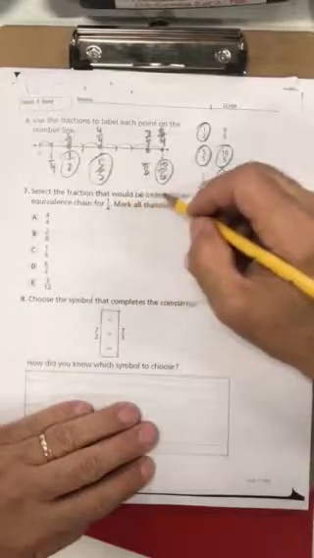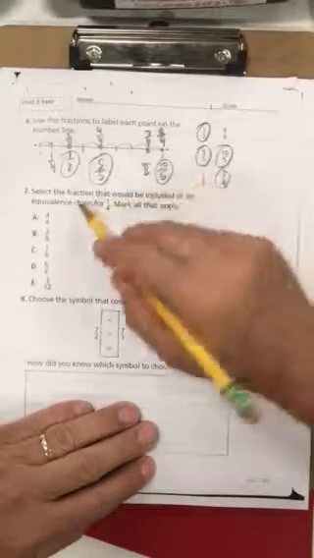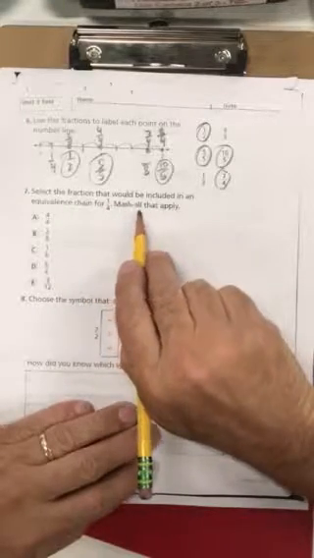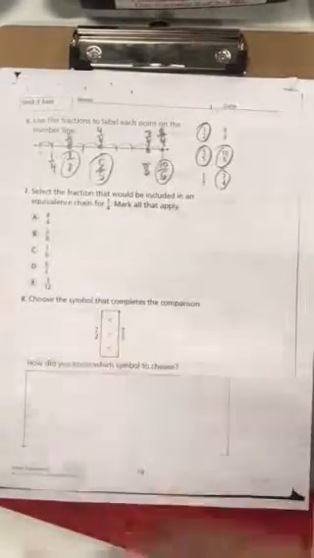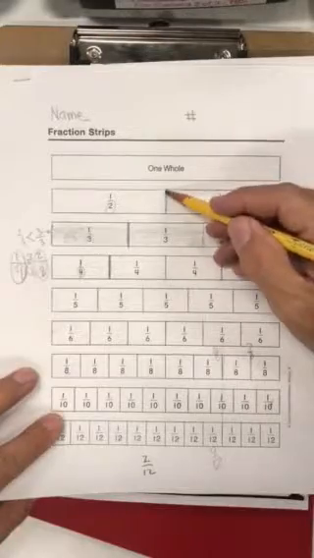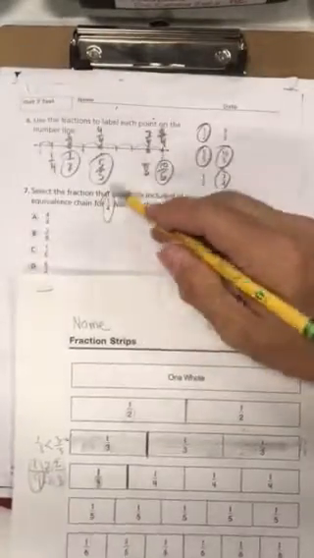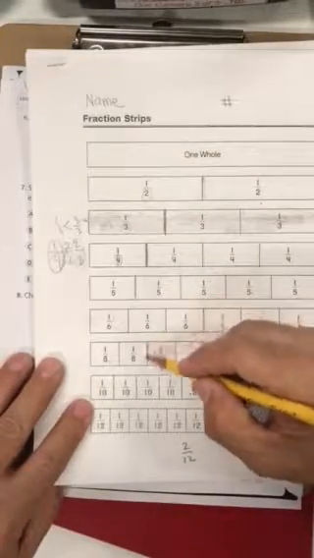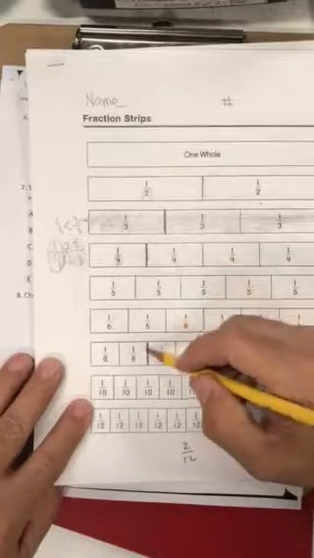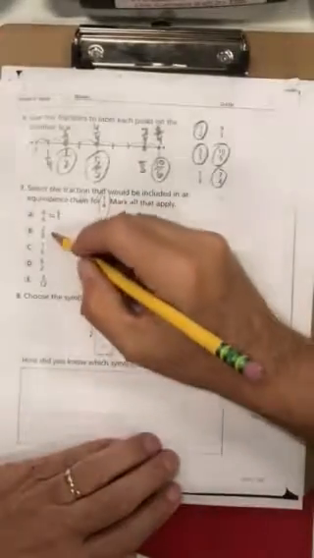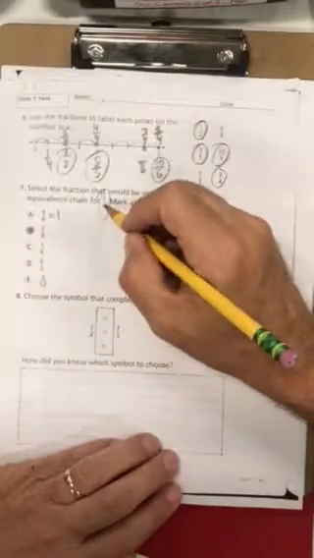All right, now select a fraction that would be included in an equivalency chain of 1/4. Mark all that apply. So we look at anything that equals 1/4. Here's 1/4, and 1/4 is the same as 2/8. So not this one, because this equals 1. 2/8, yes, 2/8 is the same as 1/4.